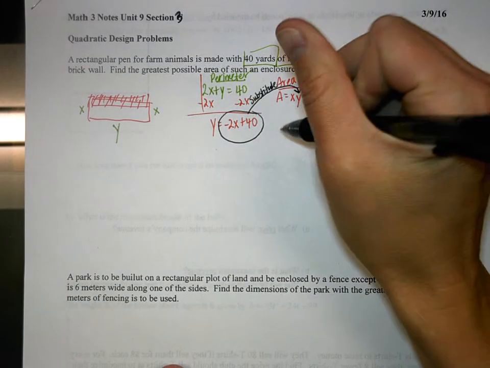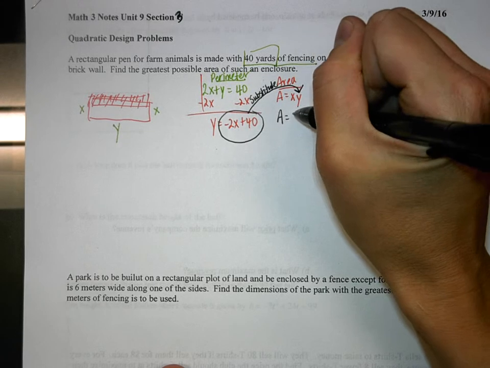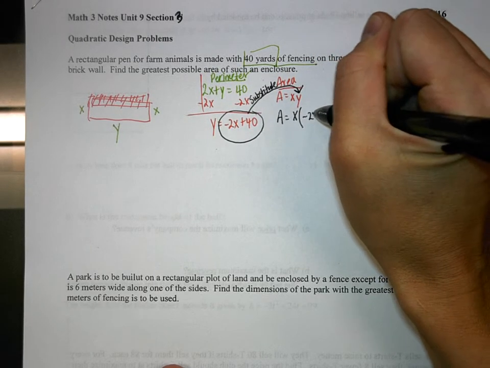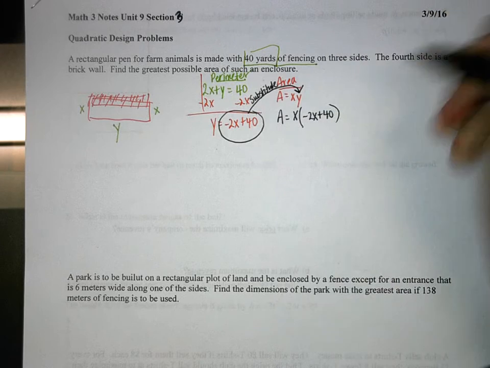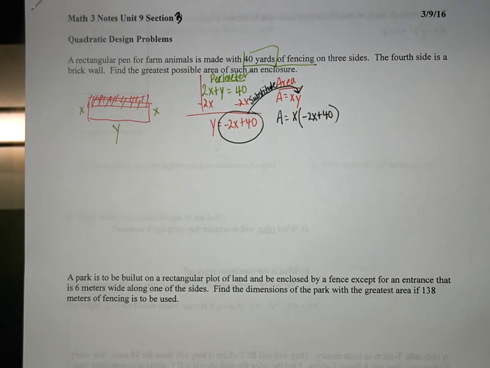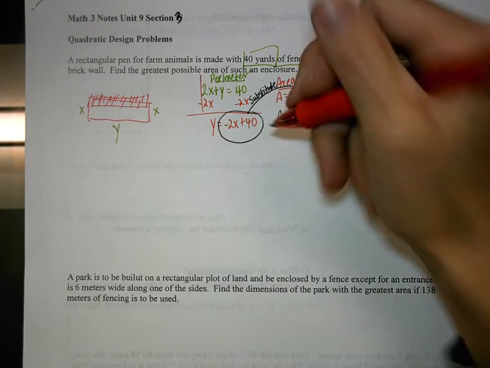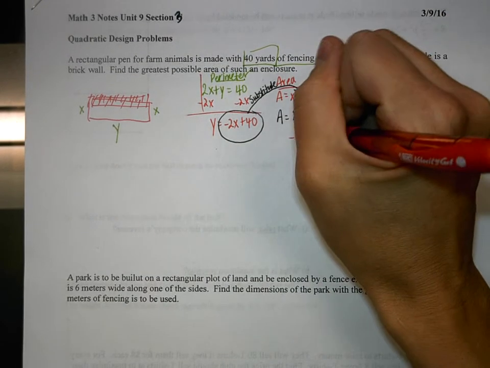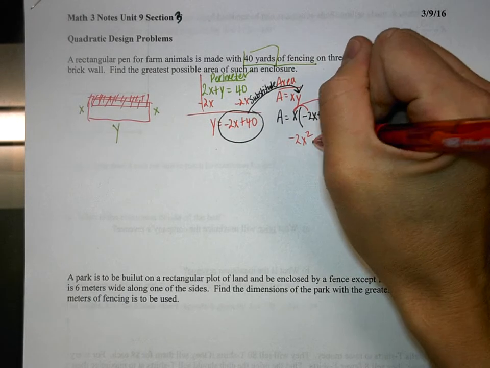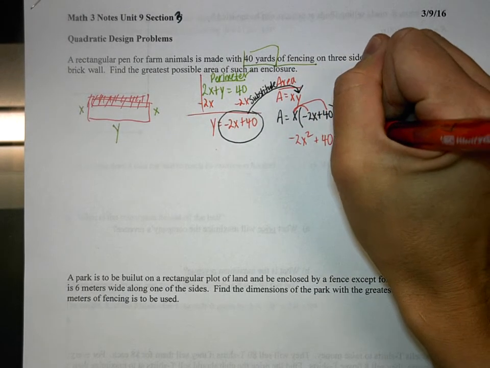And so when I rewrite this now, my area is actually going to be x times negative 2x plus 40. So I'm going to stop there because I need to see if anybody has questions. So we all understand where all this information has come from. Okay, so we're going to distribute. Okay, x times negative 2x is negative 2x squared. X times 40 is 40x.